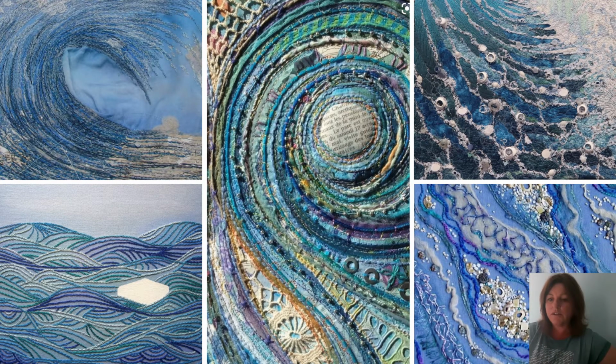These two are quite interesting. If we have a look, as well as using line to show the movement of the waves, you've got some interesting embellishments. So you've got little shells in here. In this one, you've got little beads. So all the flotsam and jetsam that's being pushed up and thrown around by the waves are shown in these 2 beautiful textile pieces.